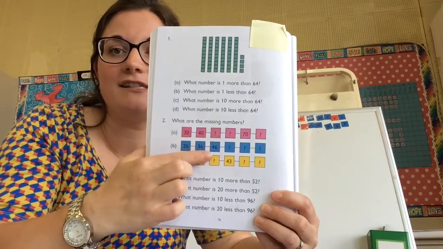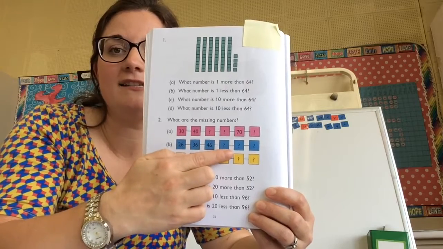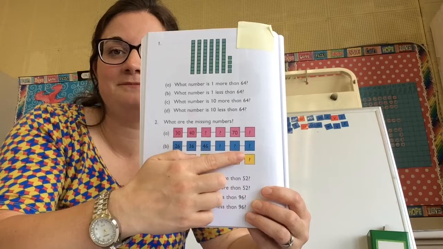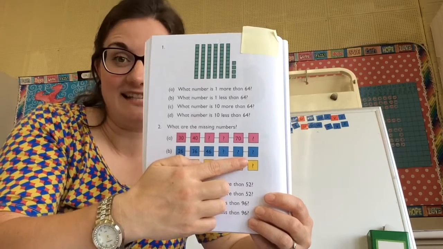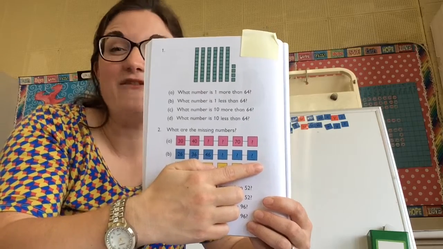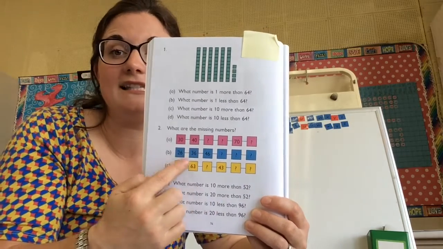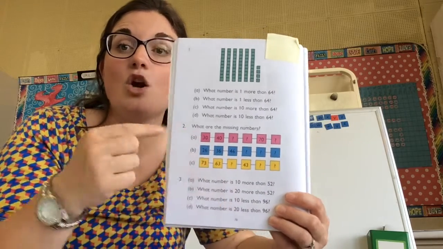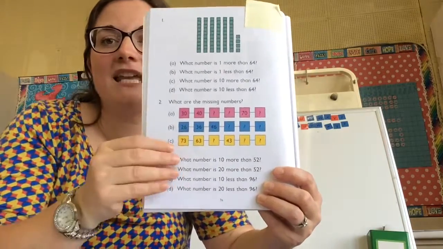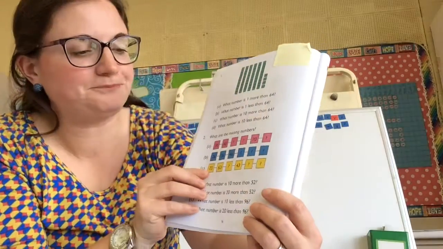26, 36, 46, the next one is 56. Can you say the next one? 66. Can you say the next one? 76. So the 6 isn't changing, it's the tens. I'm adding 10 to each number. Okay?